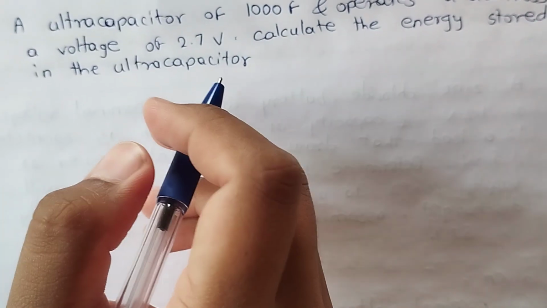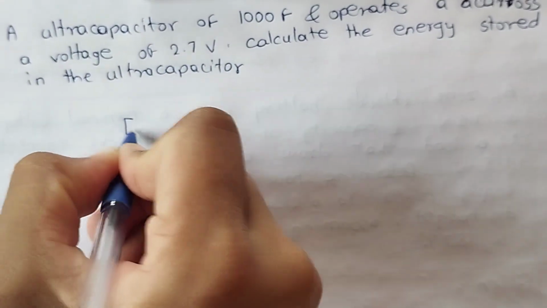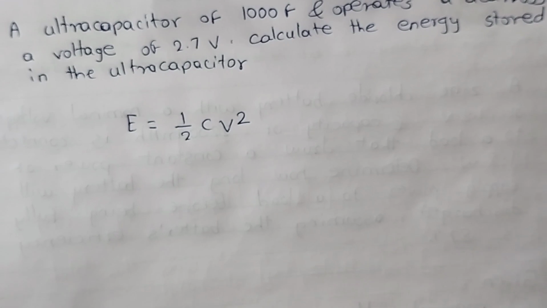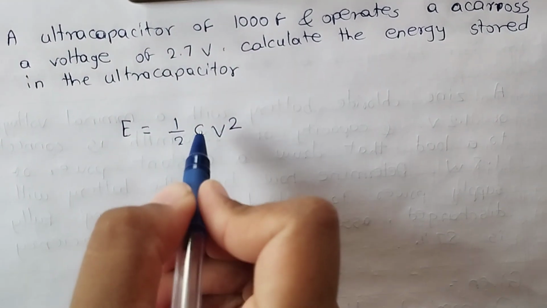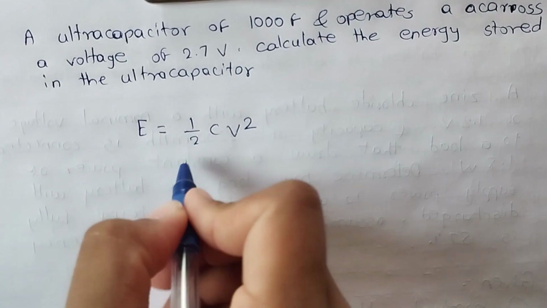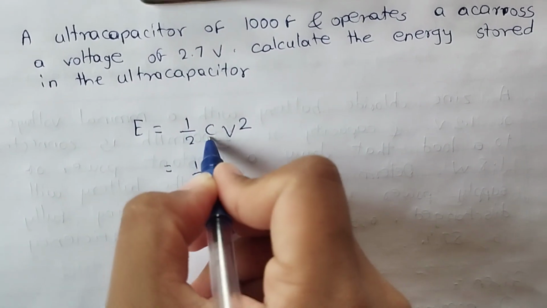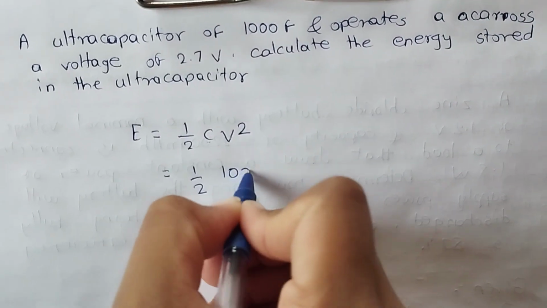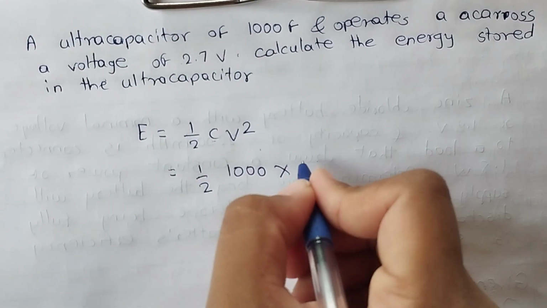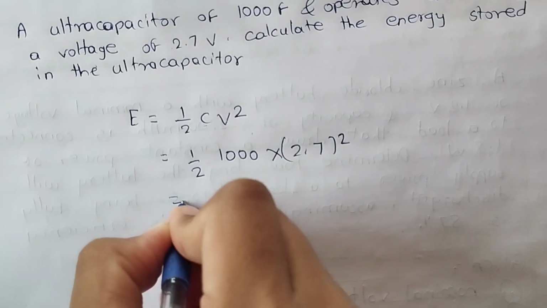The formula for the energy stored in an ultra capacitor is E is equal to 1/2 CV squared. Here C is 1000 Farad, and V is the voltage, 2.7 squared.